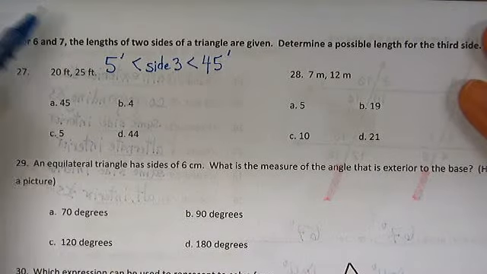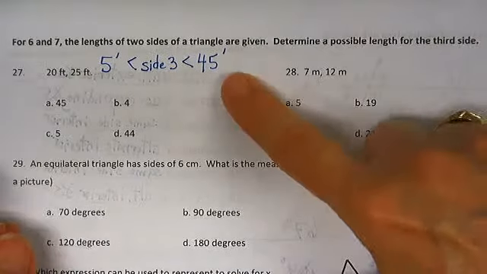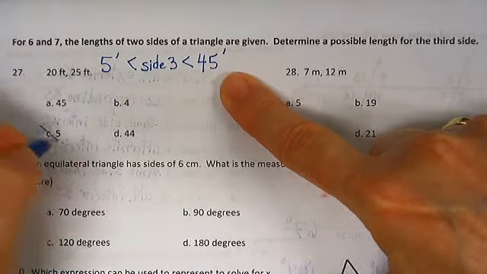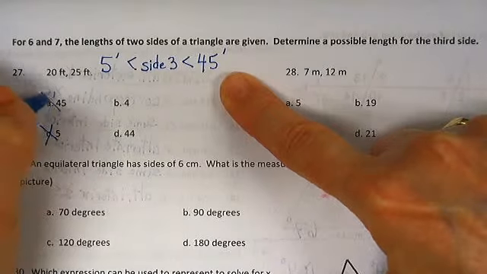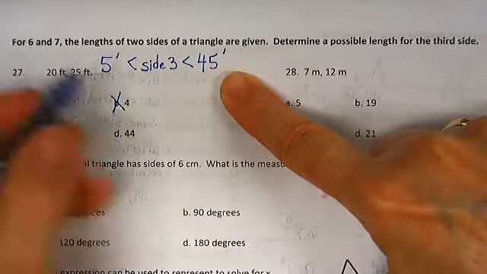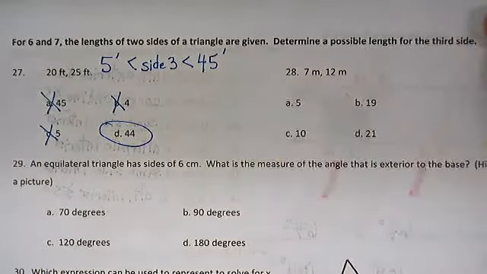So, what answer is smaller than 45 and bigger than 5? Has to be bigger than 5, has to be smaller than 45. If it's bigger than 5, it has to be bigger than 4. So there is our answer for this one.